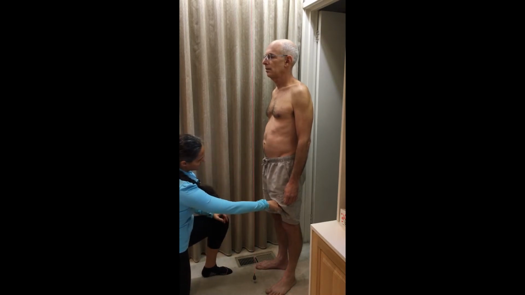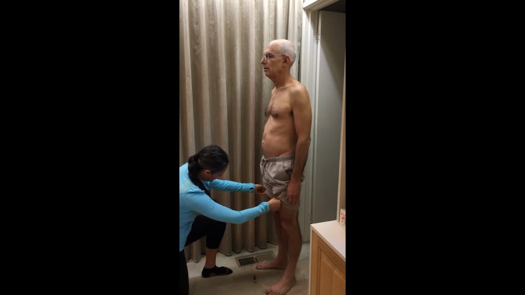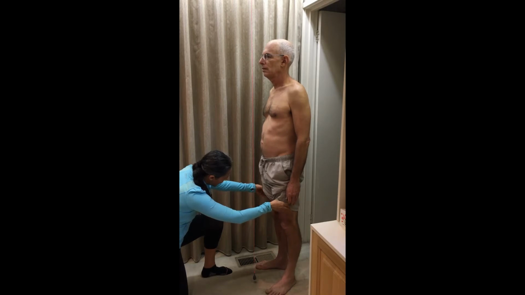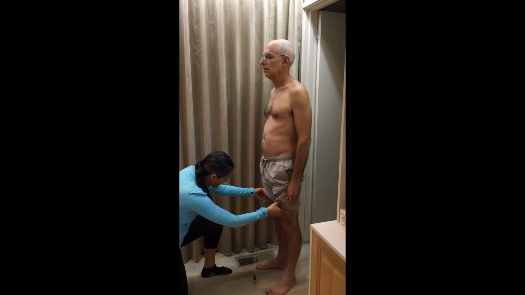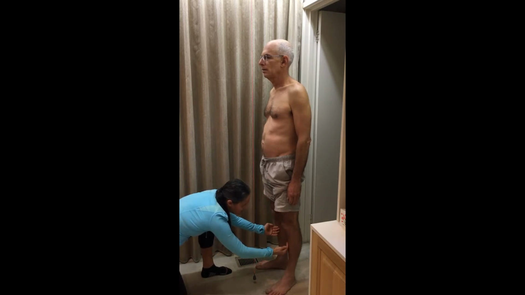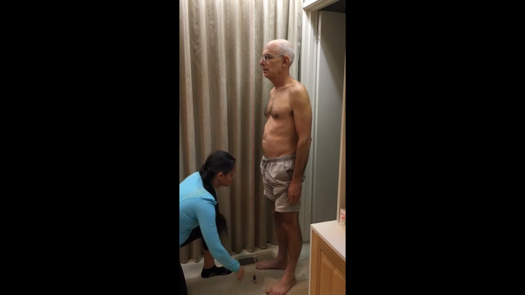Going up to the knee complex, we can see again that his knees are coming out from the femur and then coming in the tibia, creating a typical bow-legged and varus knees.